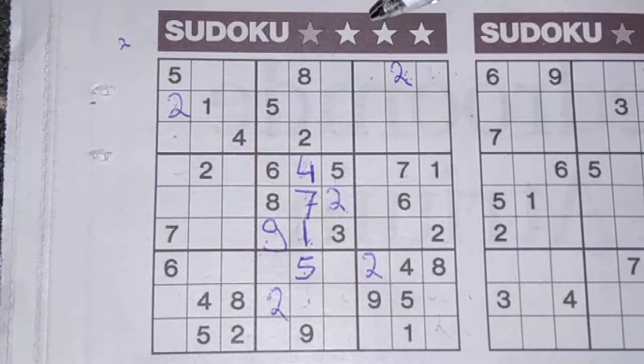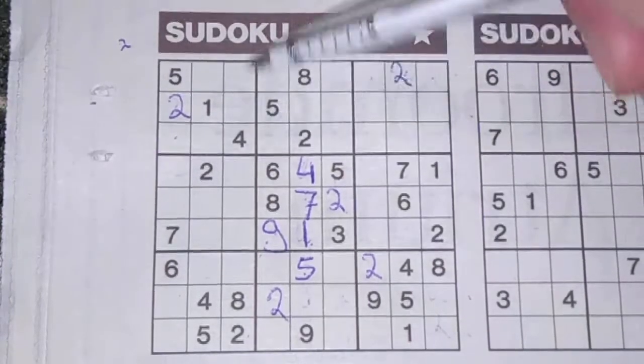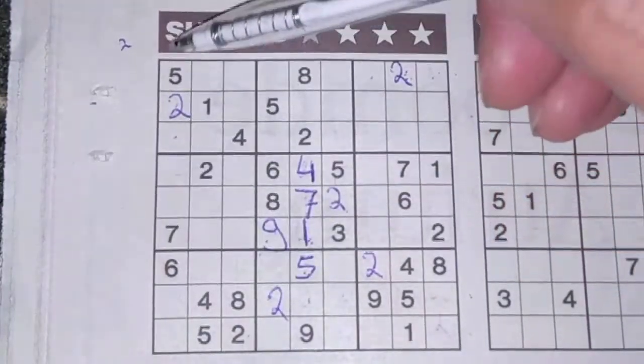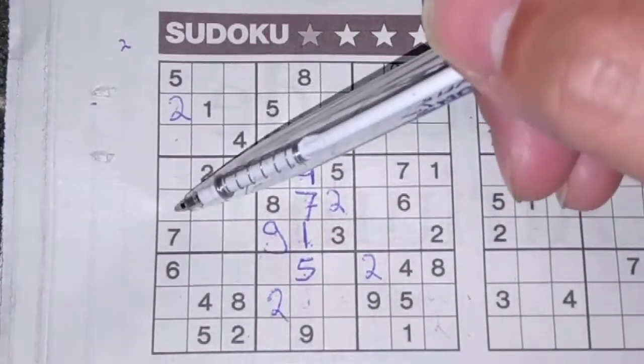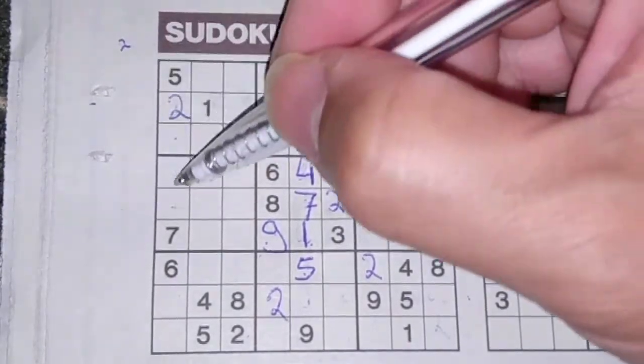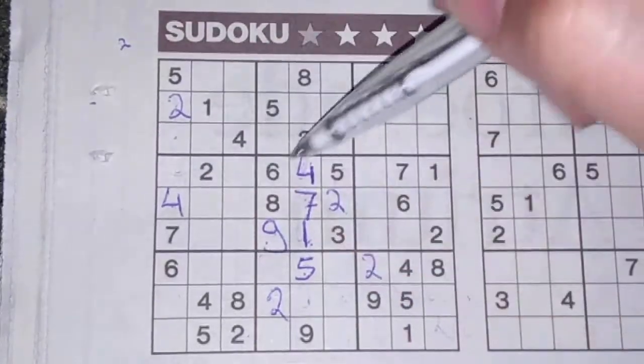Let me see with the other number. How about the number 4? 4 in this column. 4 in the second column. So in the first column, the only 2 places for a 4 should be here or there. But I see here 4. No 4 there. 4 should be here.